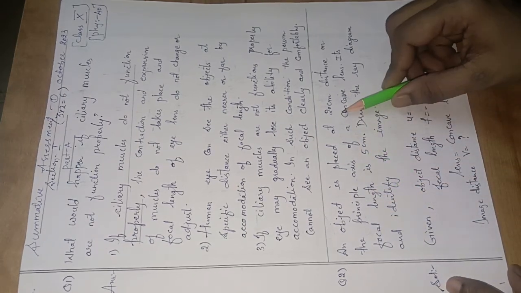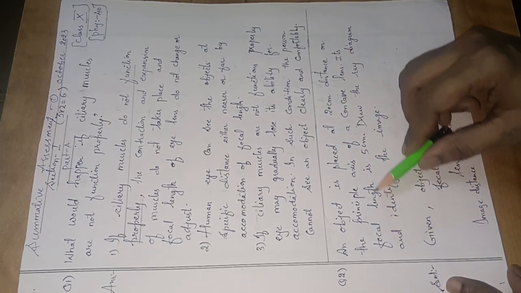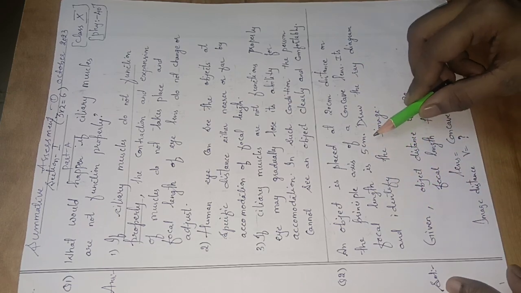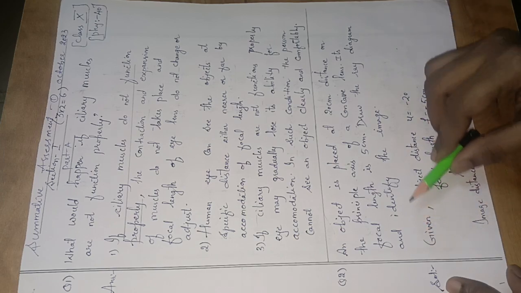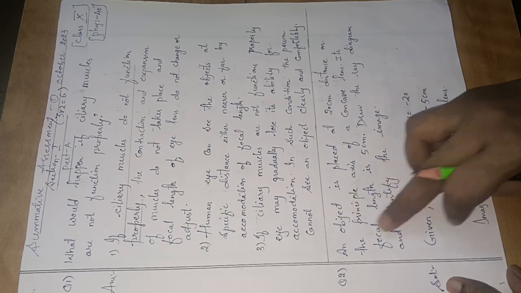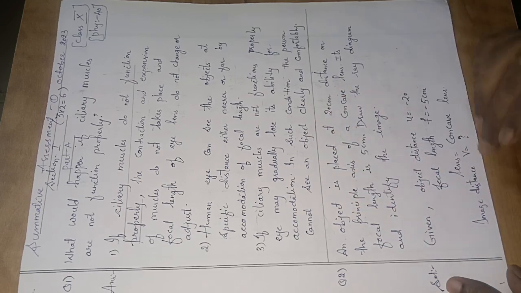An object is placed at 20 cm distance on the principal axis of a concave lens. Its focal length is 5 cm. Draw the ray diagram and identify the image. Now, what is given in the question, that you have to check first.